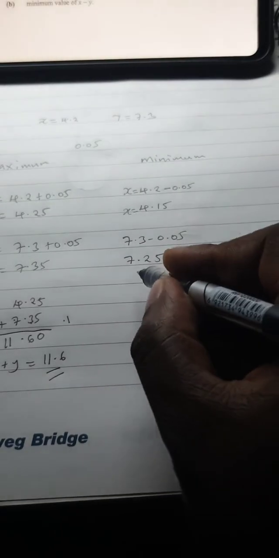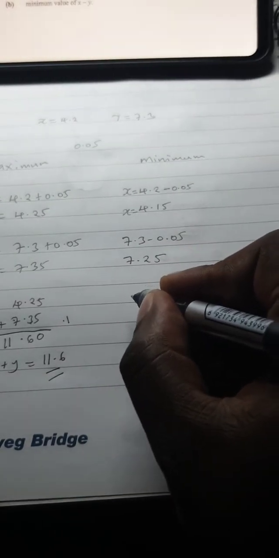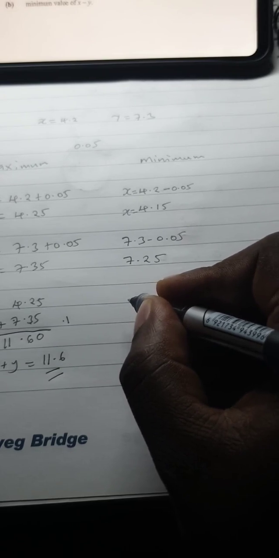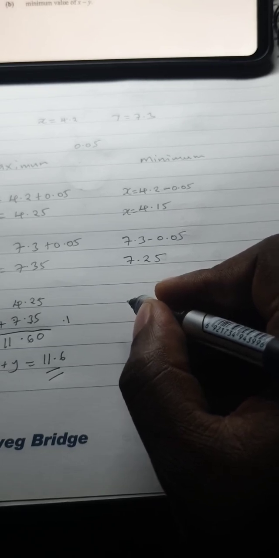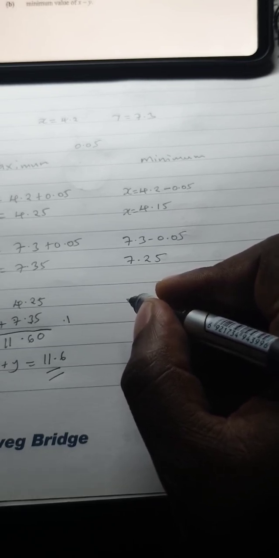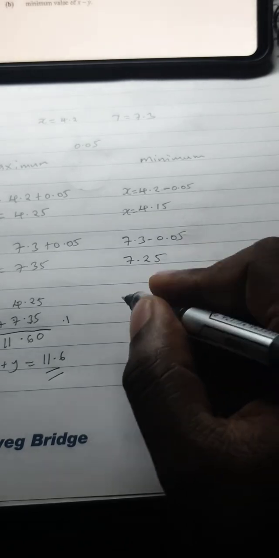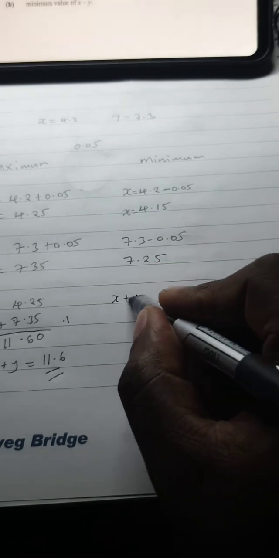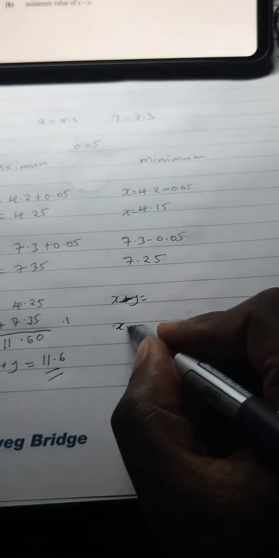Then we come here. We subtract x minus y, but there's nothing like finding a negative value. Because x plus y is what? Oh, it's minus, sorry. Minus, x minus y.